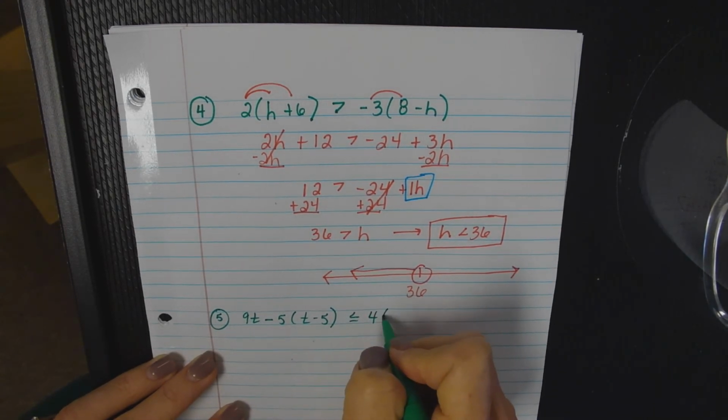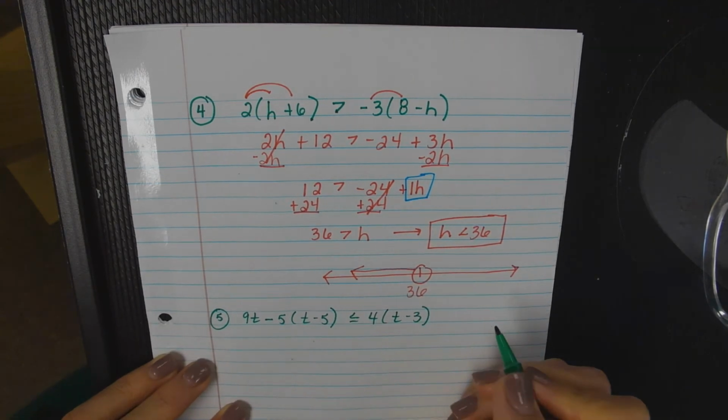At least we know that we don't have to change the sign when we're adding or subtracting.